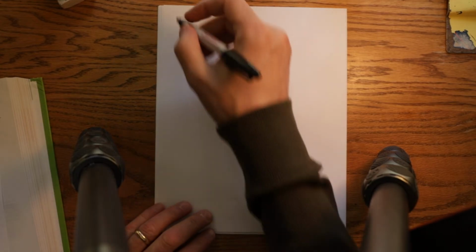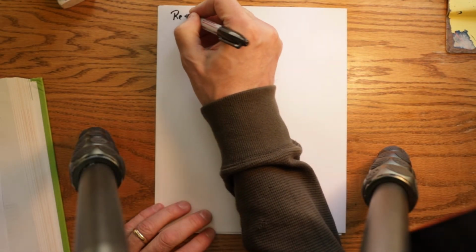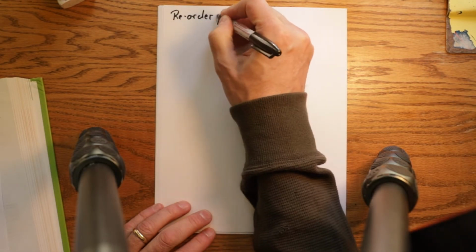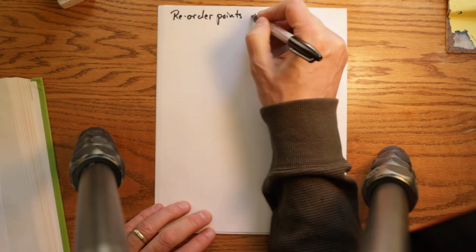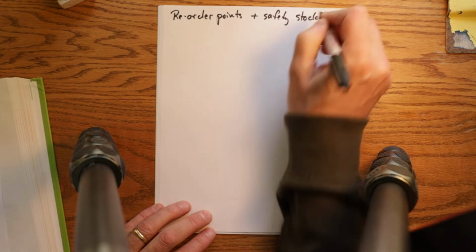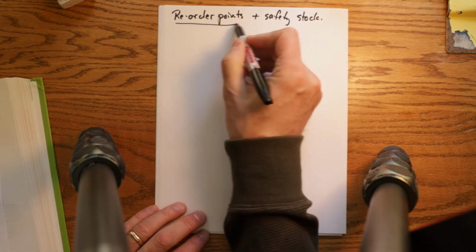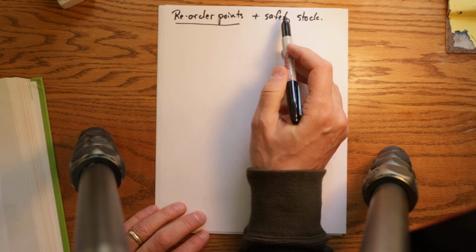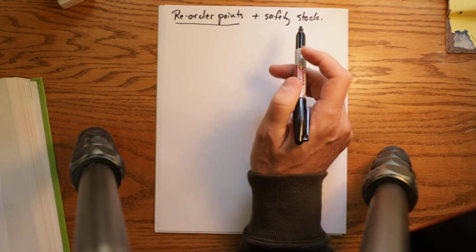So for this review, I was asked to talk about reorder points and safety stock, and those are related. You can have a reorder point without a safety stock, or you can have a reorder point that includes a safety stock.